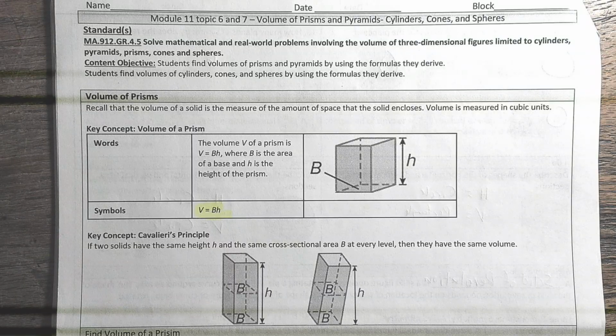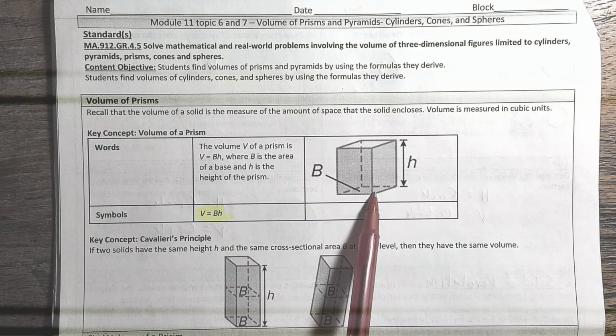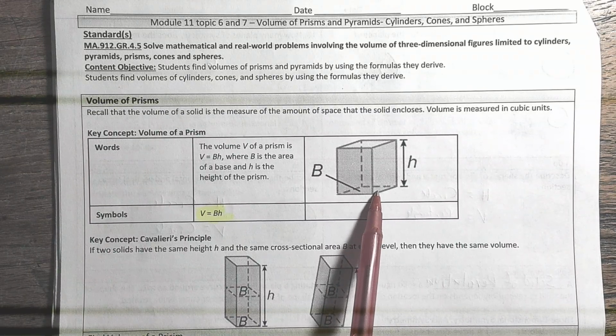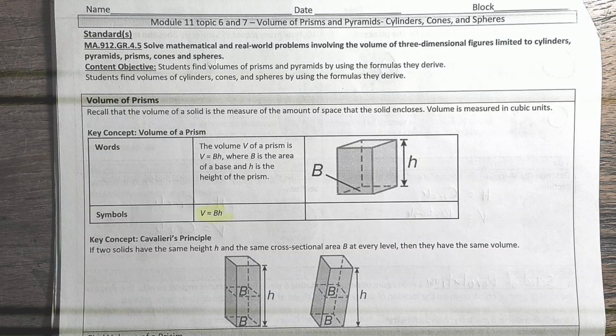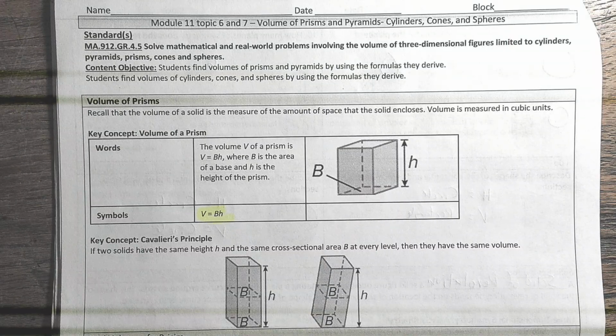Alright, so volume of a prism. The volume V of a prism is V equals B times h, where the capital B is the area of the base, and h is the height of the prism. So you figure out the area of the base, and then how tall it is, and that's how much it would take to fill that up, whether you're talking water or whatever.